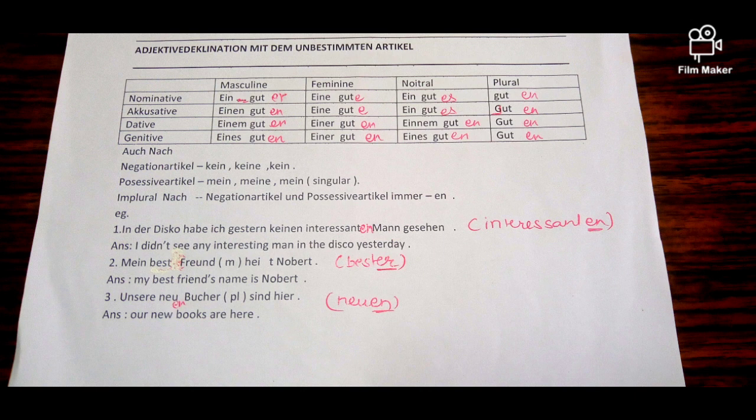So it's a negation of a masculine. When you take that, you take an en at the end. If you see in the second row, first column, masculine, einen guten, guten. So that's how you understood. It means I didn't see any interesting man in the disco yesterday.